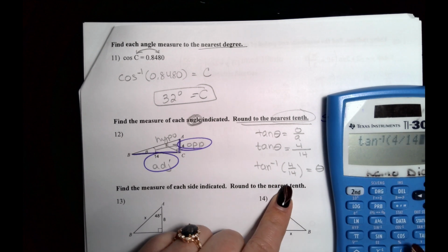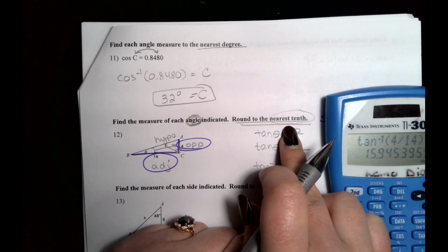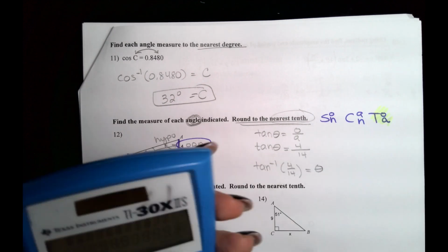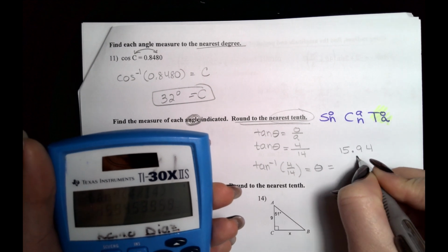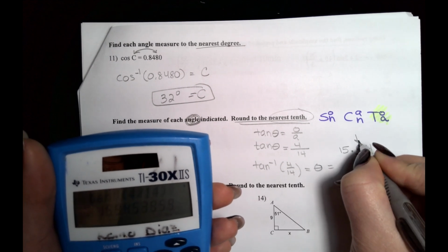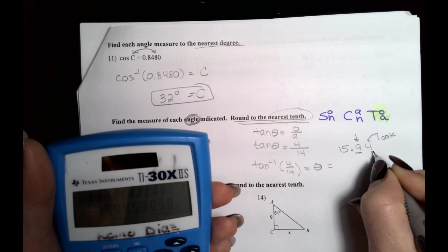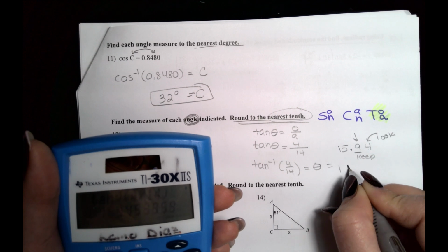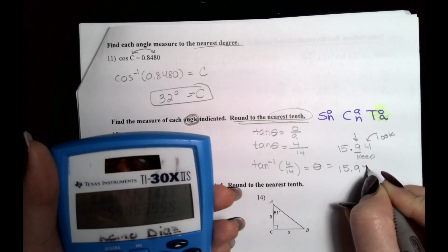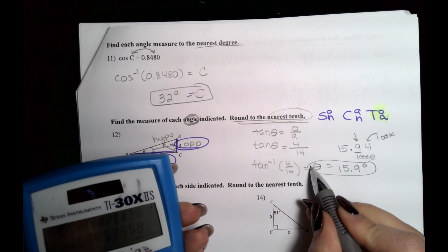4 over 14, close it, enter, and it is asking us to round to the nearest tenth. Tenth is 1 decimal place. So 15.94, we want this placement, so that means we're looking at the number behind it. This is a 4, that means we're going to keep the 9. So angle measure is 15.9. What does our calculator say? Degrees. This is our answer.